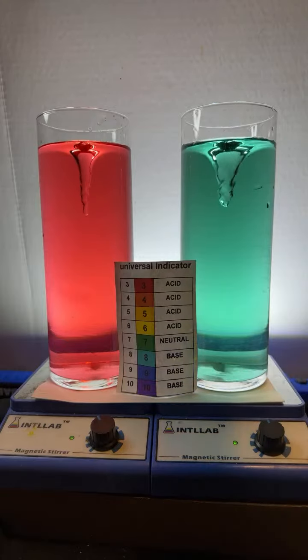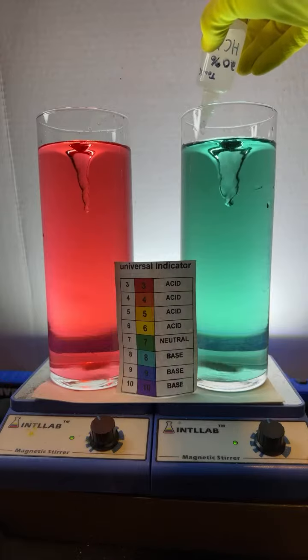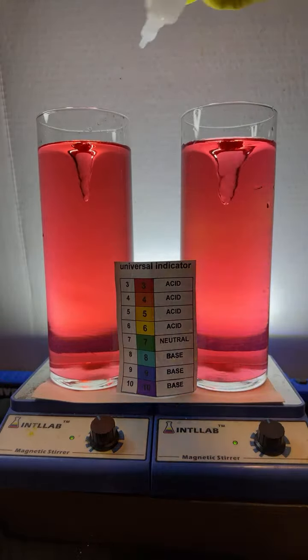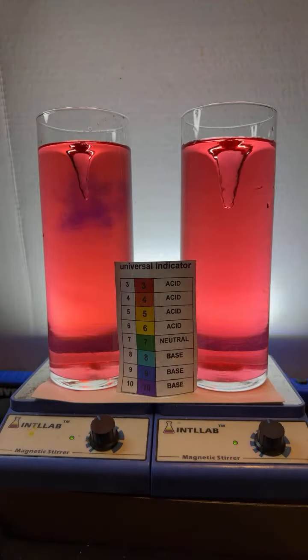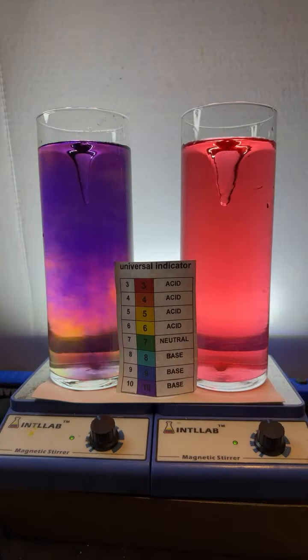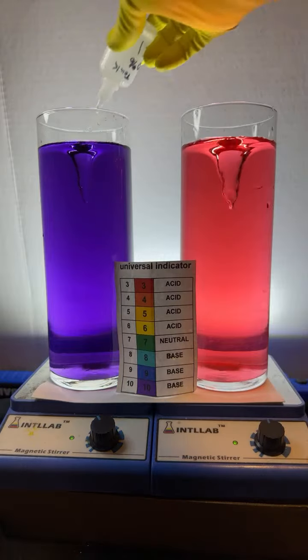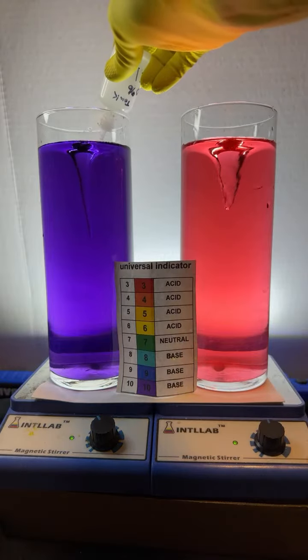All right, here we go. I'm going to add a drop of acid over here on the right. In goes the drop. And let's add some base over here on the left. In goes the drop. It's kind of like Northern Lights, chemical Northern Lights. The comments are coming through pretty quick here in the chat, so forgive me if I don't get to all of them. Here we go. Let's add a drop of hydrochloric acid over here on the left.